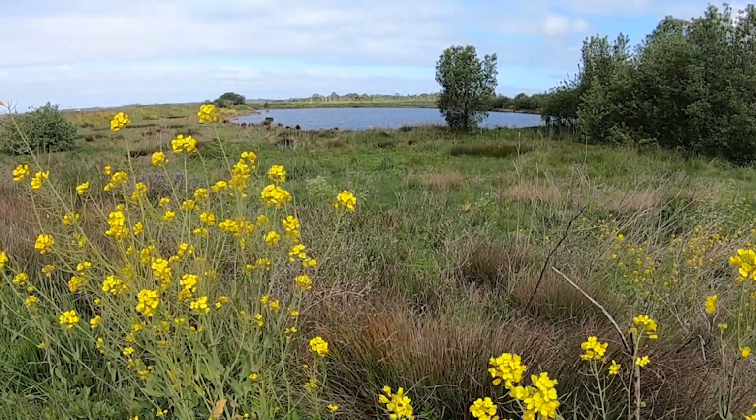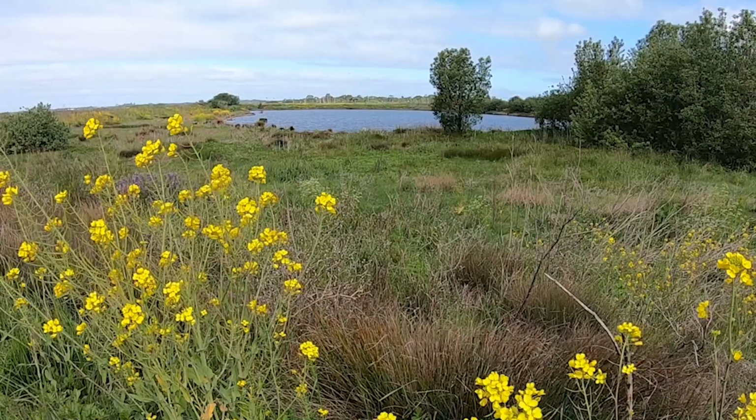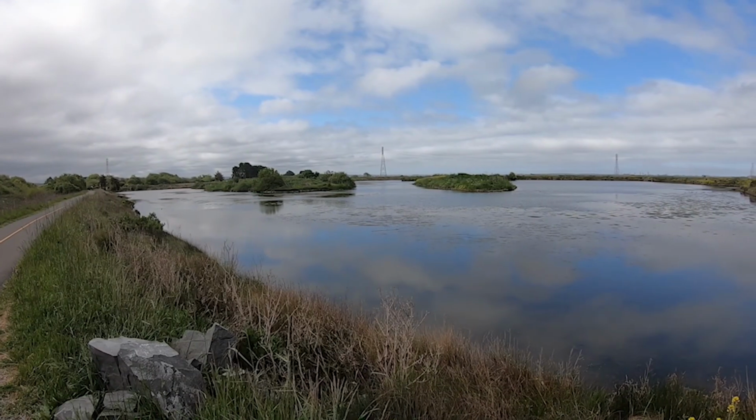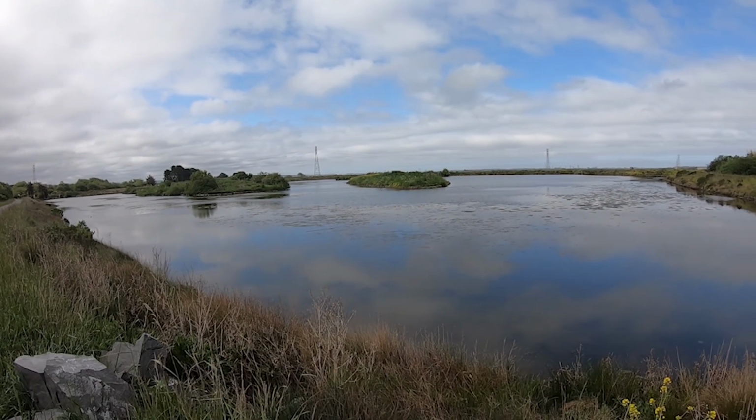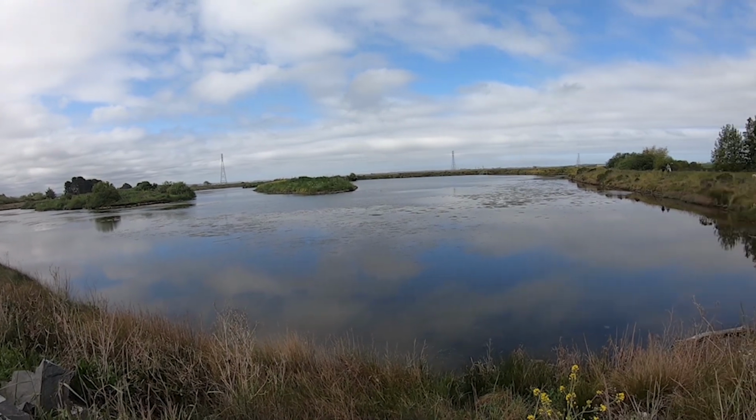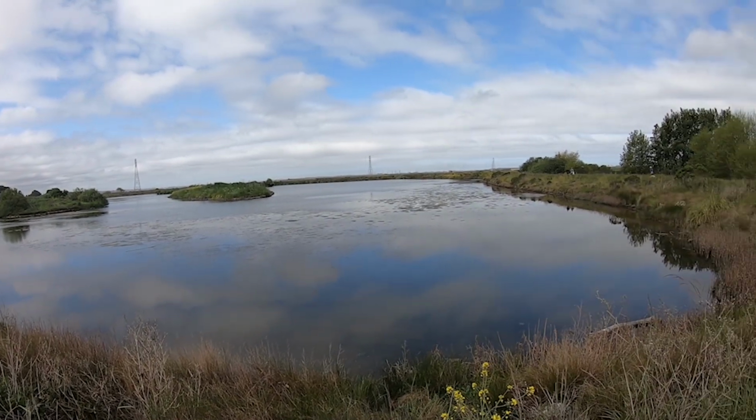Even mammals, such as possums, raccoons, and otters, amphibians, such as frogs and newts, and reptiles, such as snakes, can be found in a marsh ecosystem.